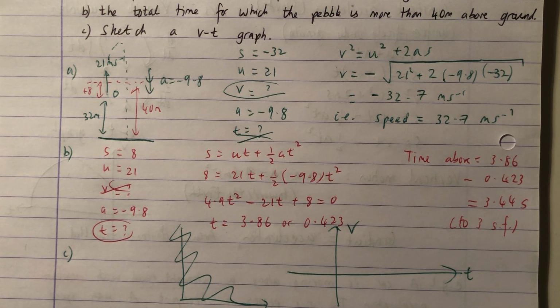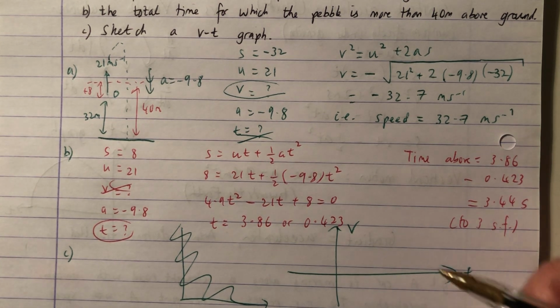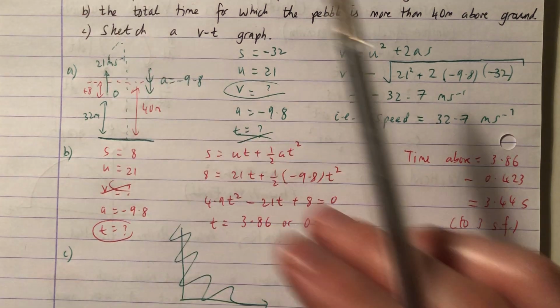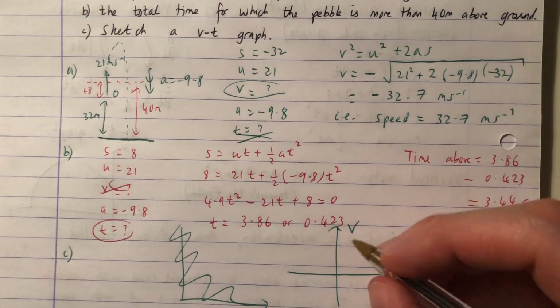So the first thing that should be obvious to you is that because this is a vertical motion question, which means constant acceleration, you can ask yourself, is this going to be a curved line or a straight line? Because the gradient is equal to acceleration, it should be a straight line. So before I sketch anything, I know I'm only going to be drawing a straight line. What I would do is label in the intercepts, and it starts off with a velocity of 21.